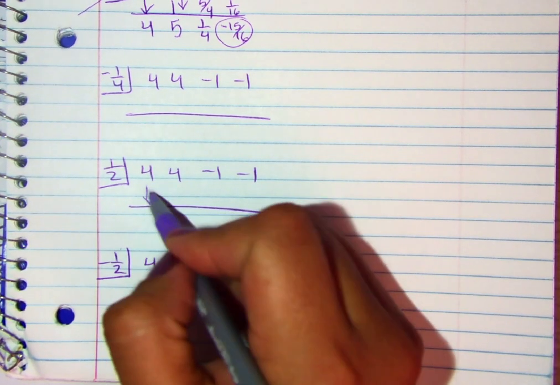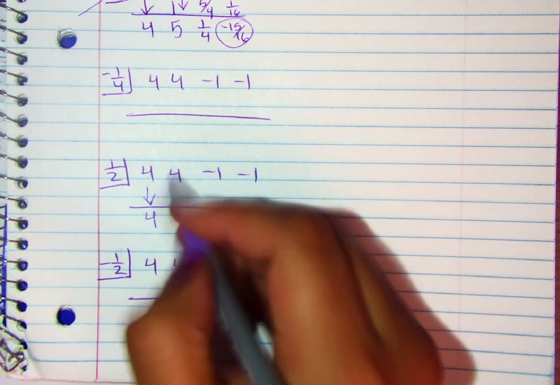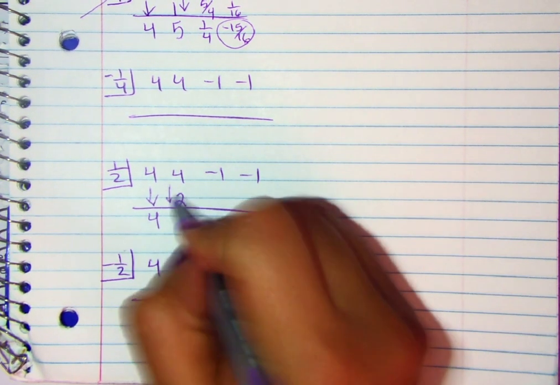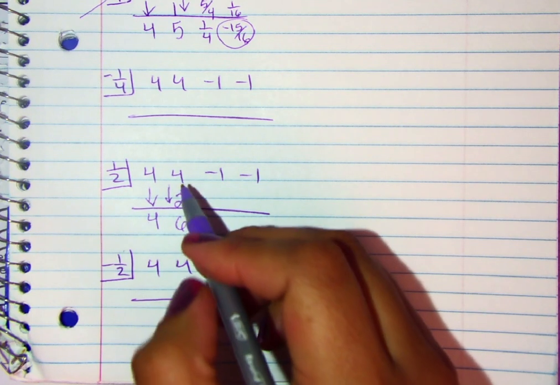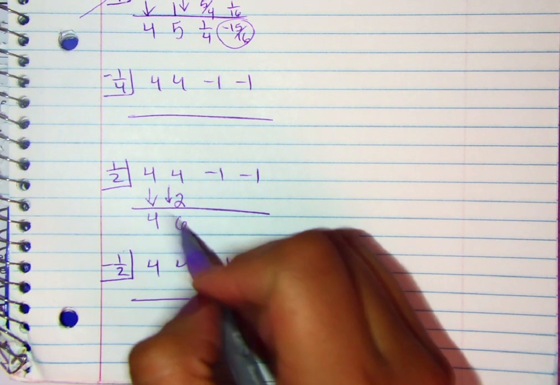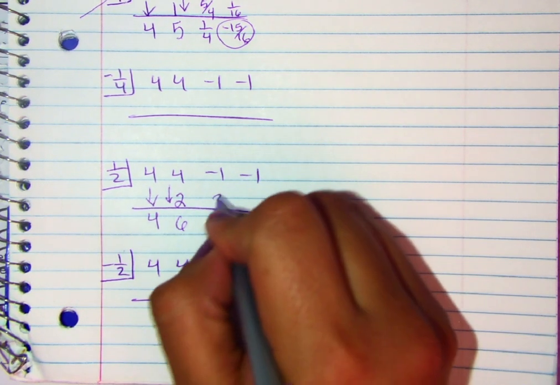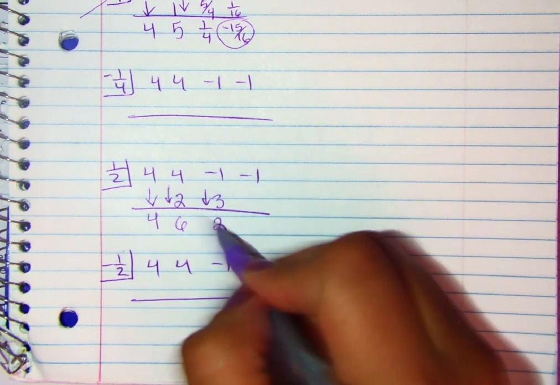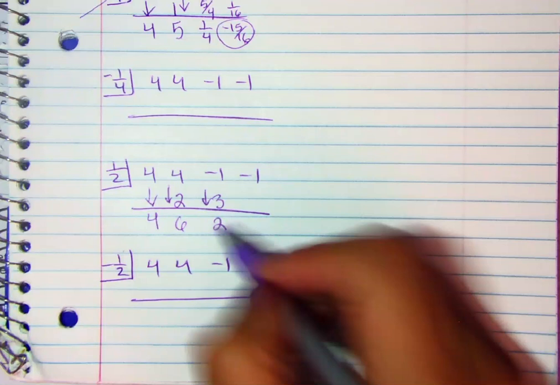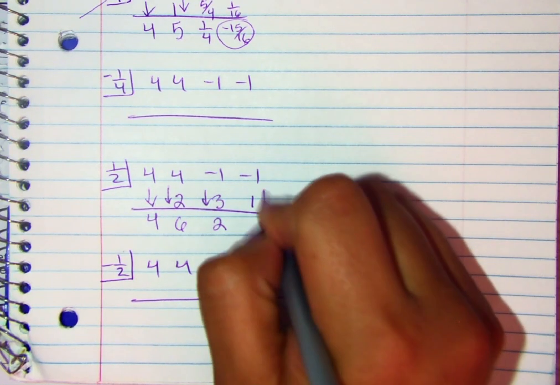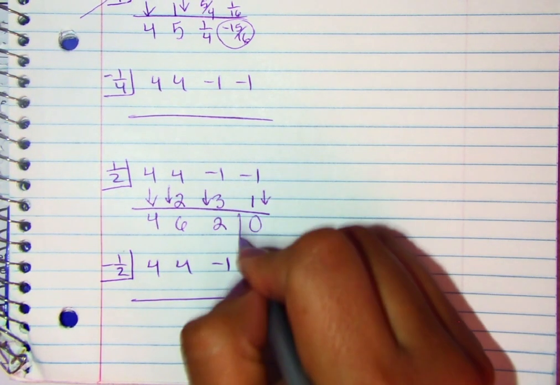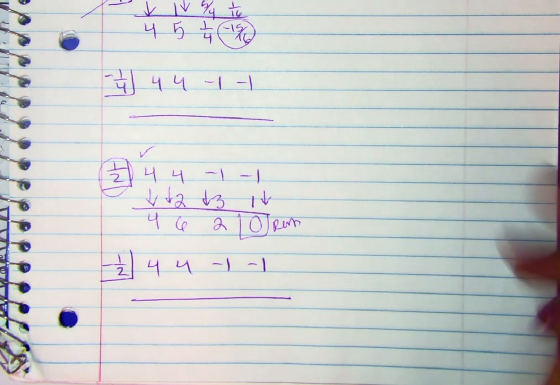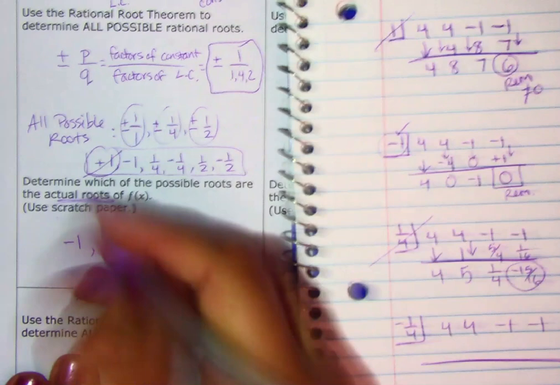We can do 4 times 1/2, which is cutting it into 2 pieces, so that's 2. And then we add these 2, so that's 6. Then we multiply 1/2 times 6, so that's cutting it in half, so it's 3. Then we add these 2, so that's +2. Then we multiply 2 times 1/2, which is cutting it in half, so that's 1. And we add these 2, and that's 0. Oh, so this one is a remainder of 0, so that's what we want. This checks. 1/2 is also one of the roots.